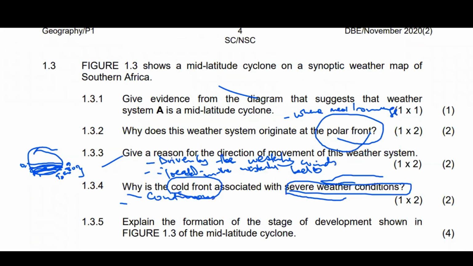So we shall say continuous rising, or continuous ascending, warm air along the cold front, and automatically that will disrupt the weather conditions, and therefore we shall have those severe weather conditions experienced along that cold front.